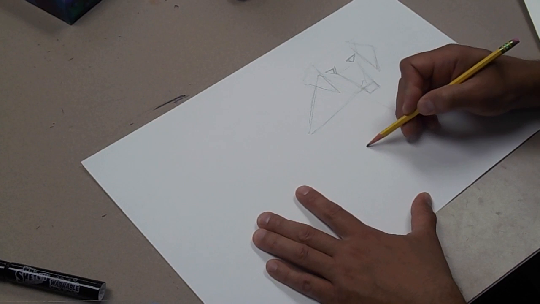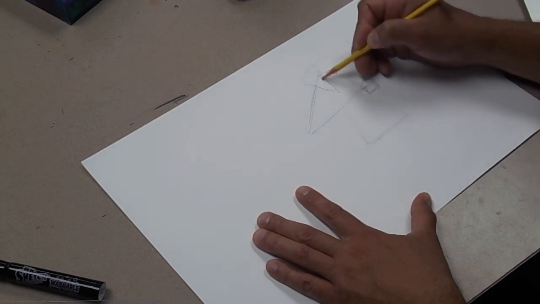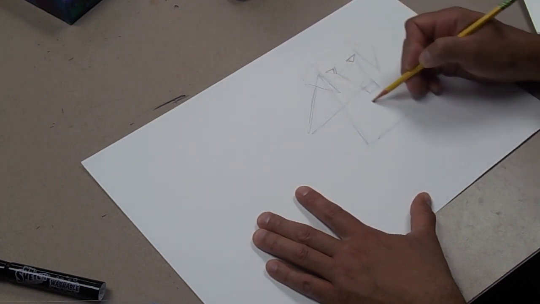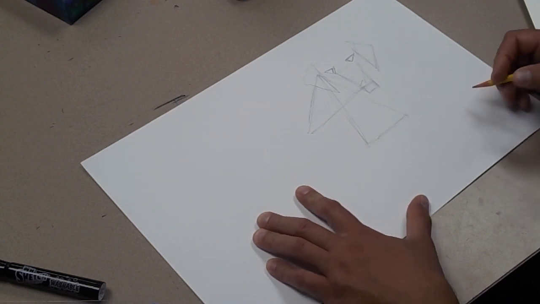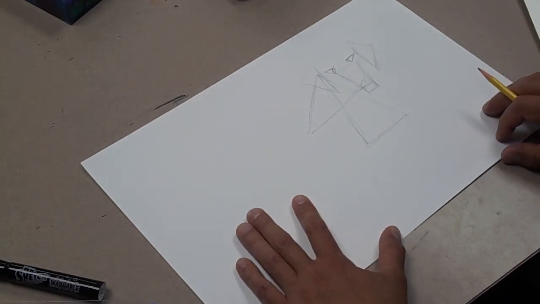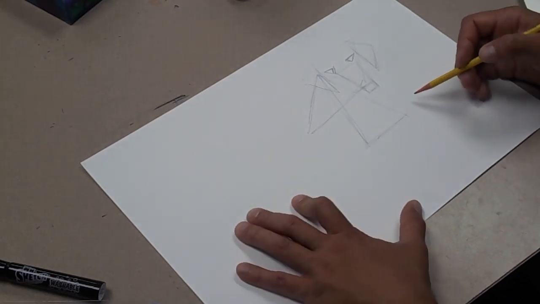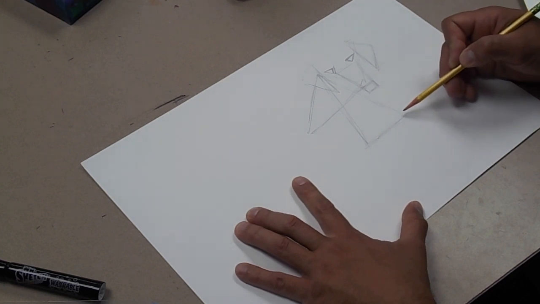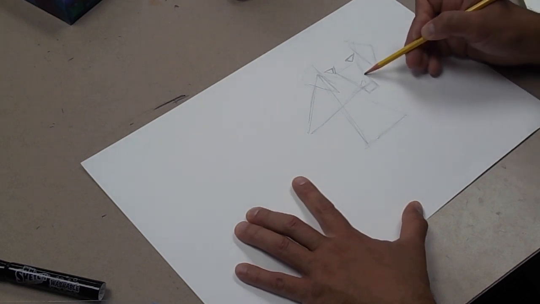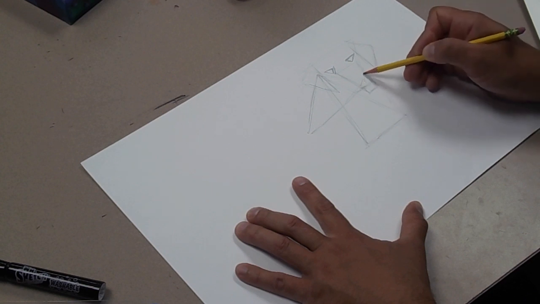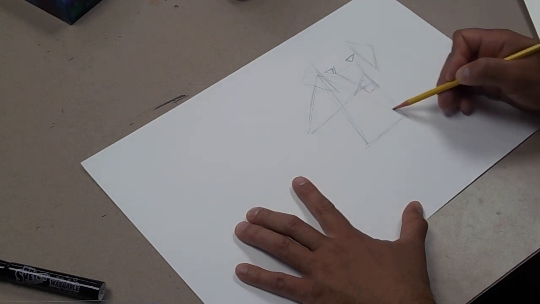So you can see these shapes are overlapping. I'm just drawing them over the top of each other. It's like a pile of triangles that's going to make this up. I need another one that goes up here. There's one there.